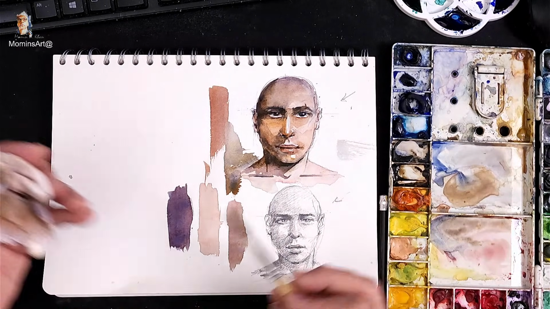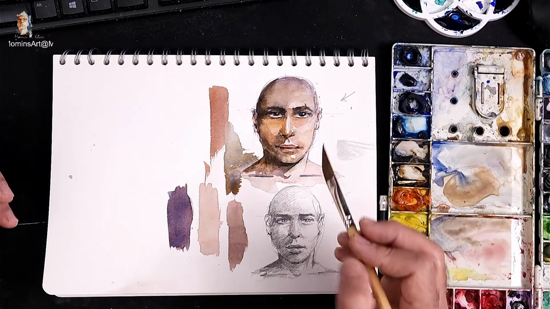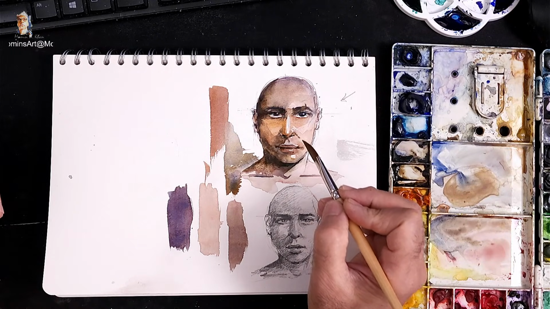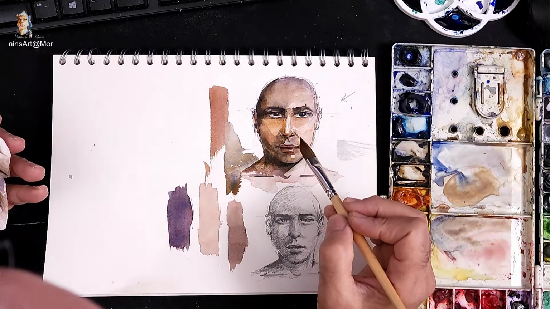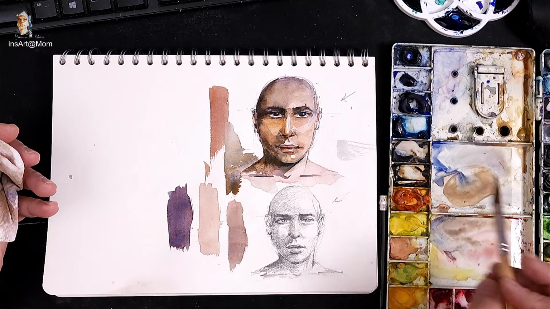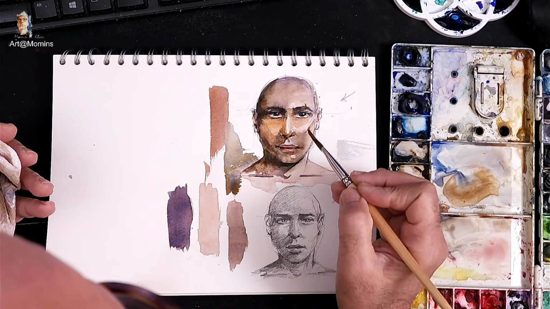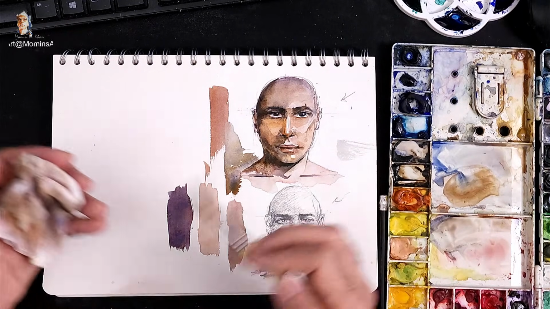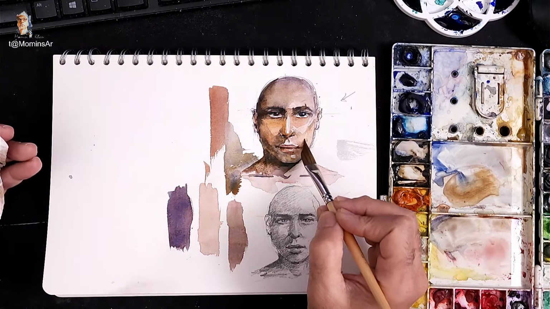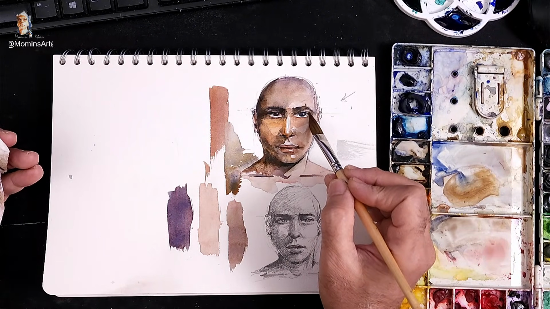There you go. And I will get some here. Let's get some dark value here. You can put some dark value here with the jawbone.